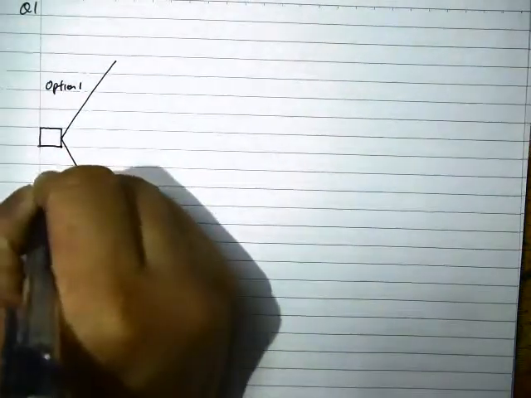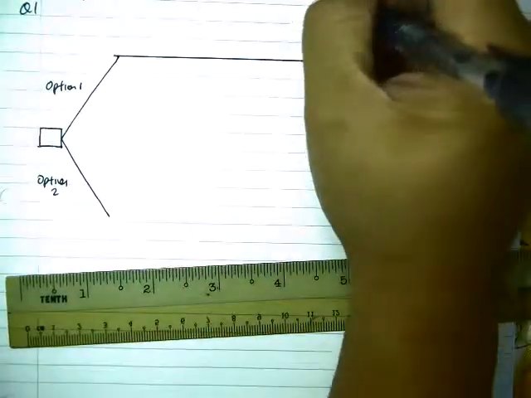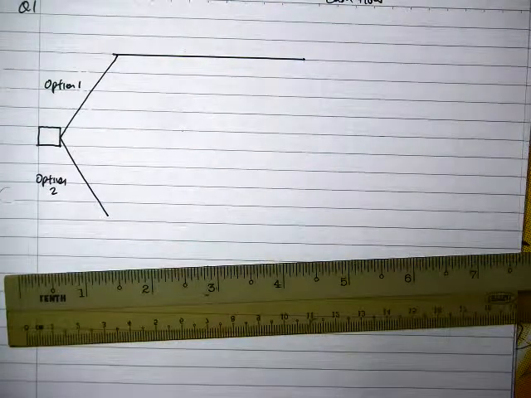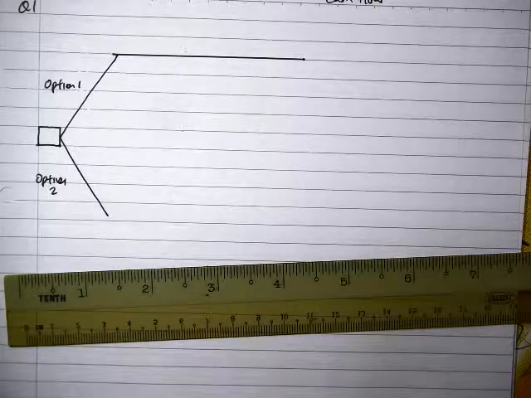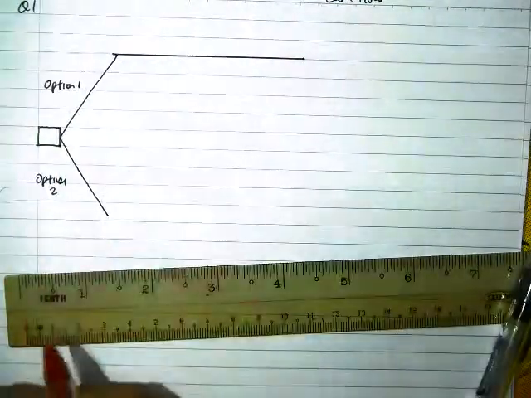Okay, so option 1 and option 2. Now option 1, no probability. So the cash flow would just be how many people? 5250. Right? Okay.